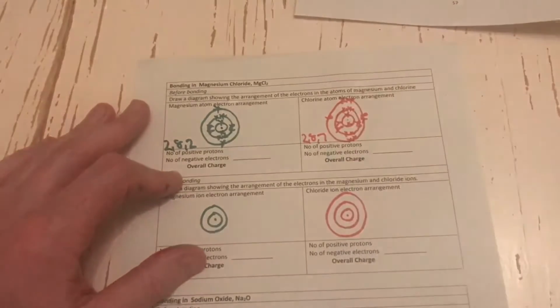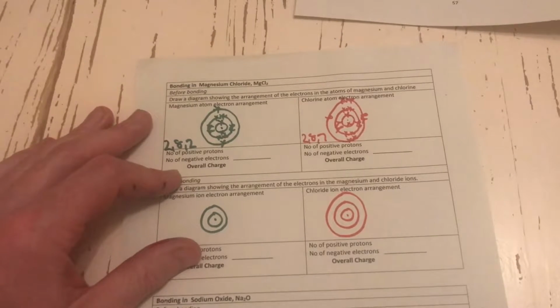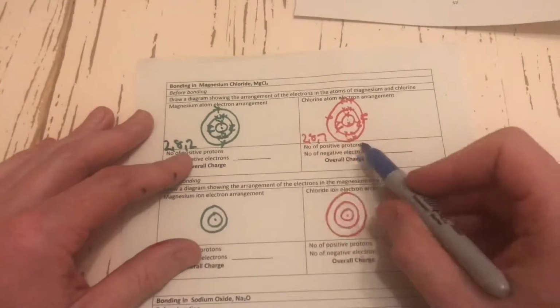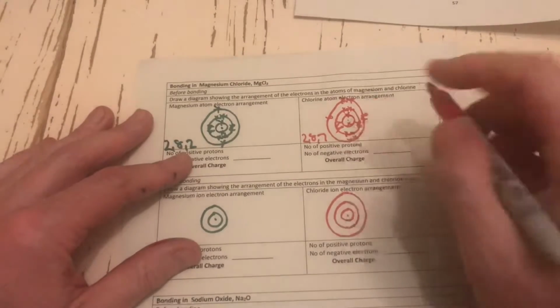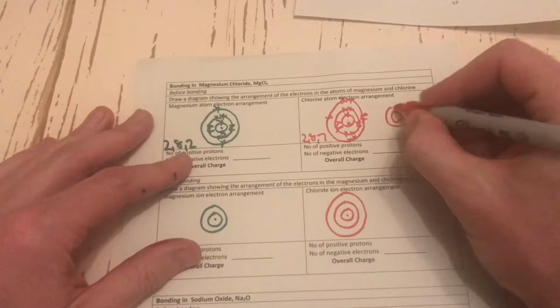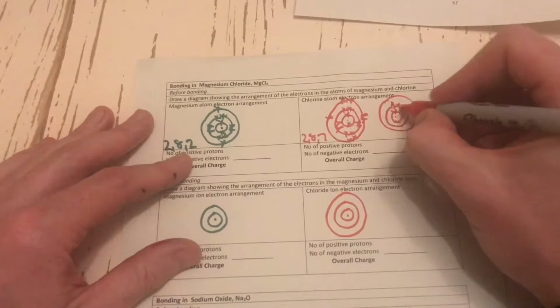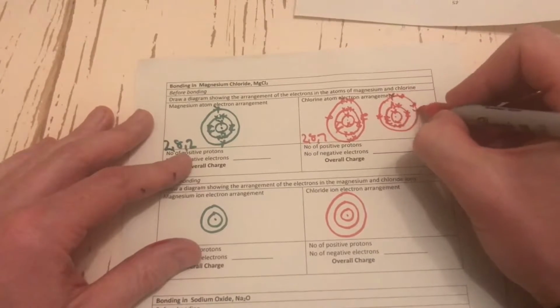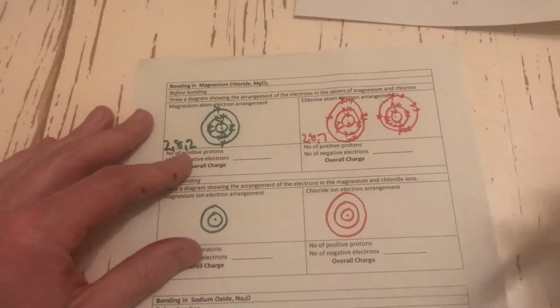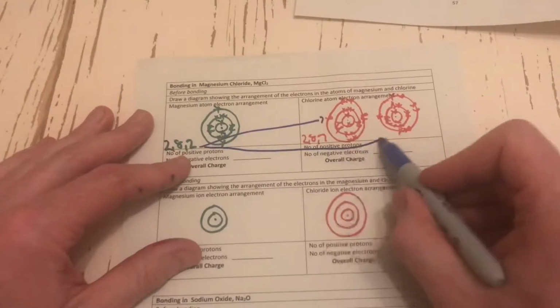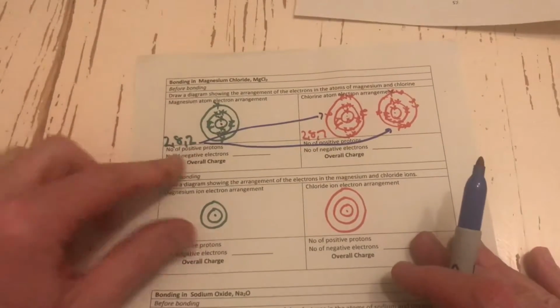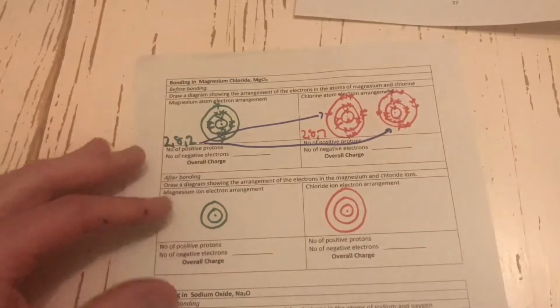So if we look at these two, we can see they're not stable. How are they going to become stable is an interesting one, because the magnesium needs to lose 2, but the chlorine needs to gain 1. So in order for this to work, we're going to need a second chlorine to come along, and we'll just draw in quickly. 2, 8, and then 7 again. And what's going to happen now is this magnesium will give 1 electron to this side, and then it'll give 1 electron to this side, and that's how this is going to work. This needs to lose 2, 1 to each of these, then it'll become stable.